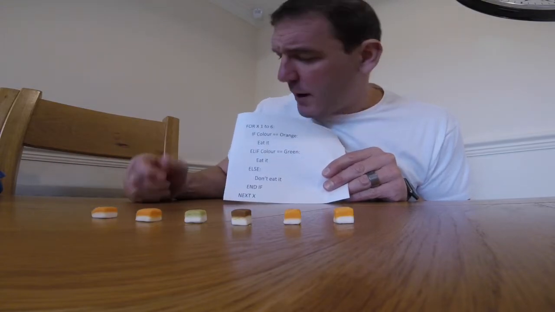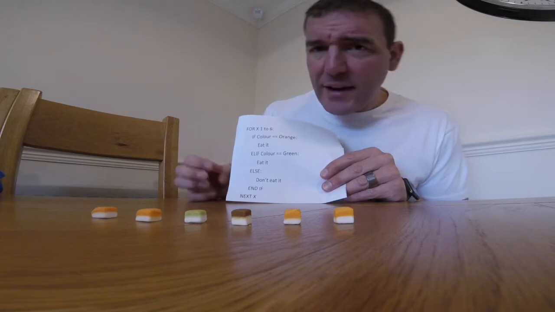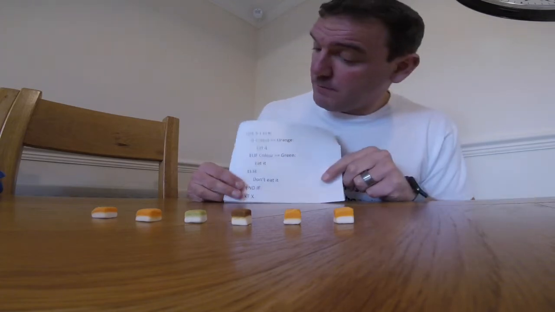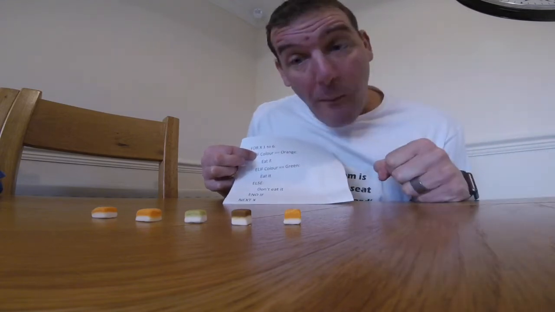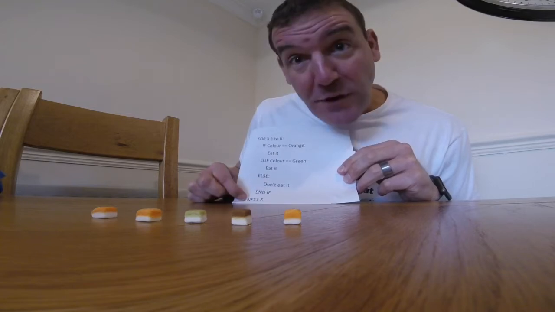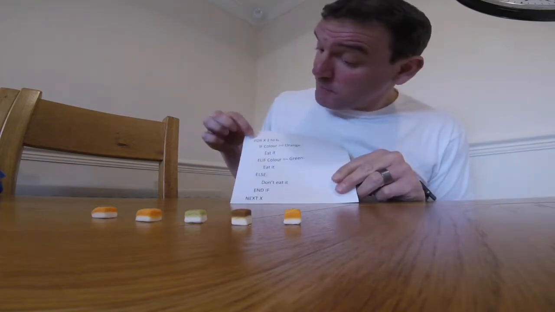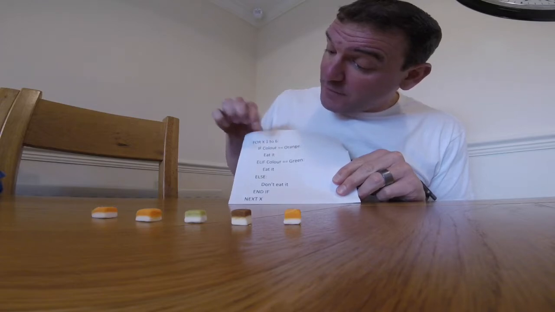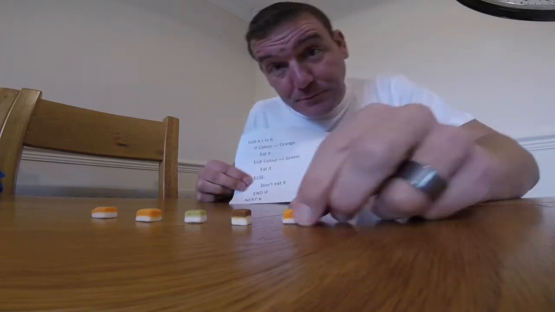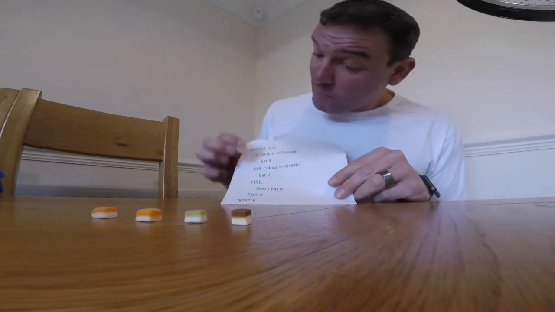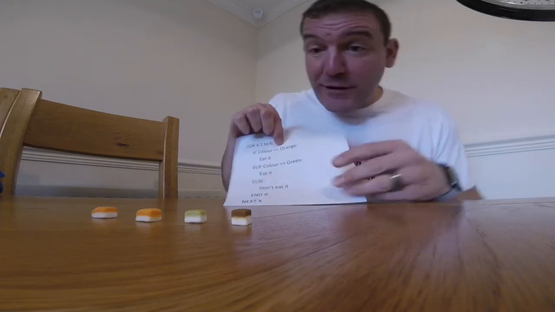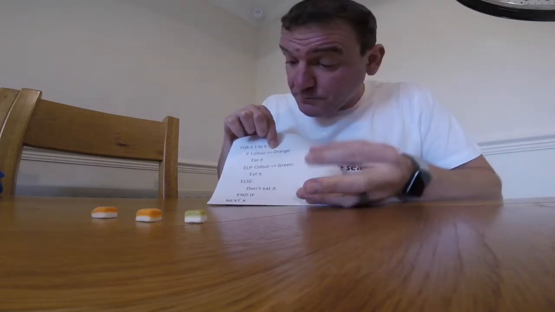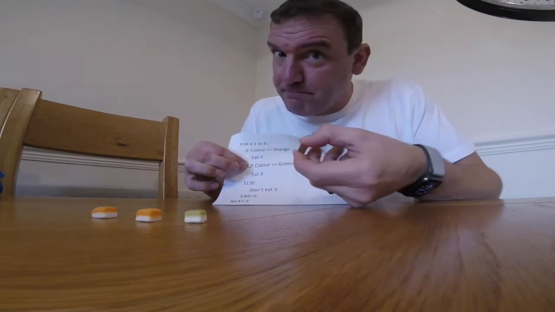Let's try this and see what happens. For x 1 to 6, so x starts off as 1. If colour is orange, so 1, if colour is orange, eat it. End if. Next x is 2. X is 2 now. If colour is orange, eat it. Next x is 3. If colour is orange, no. If it's green, no. Don't eat it.